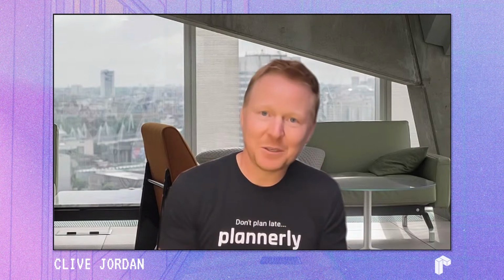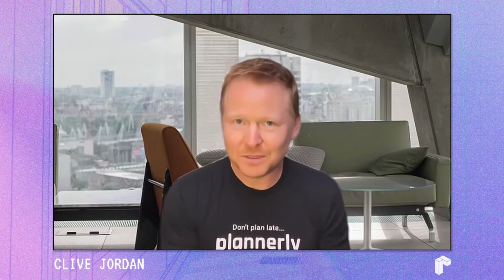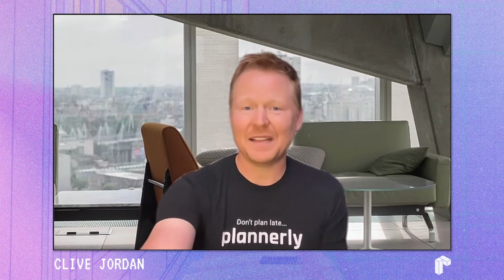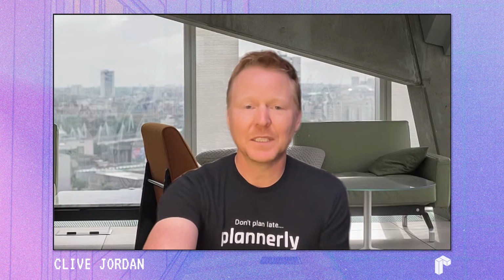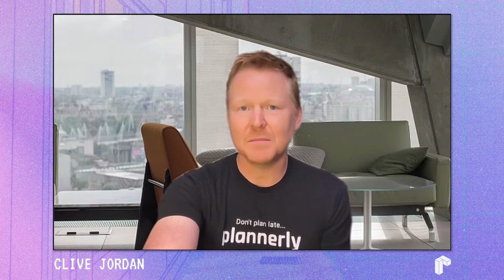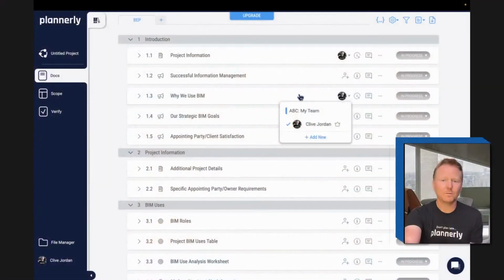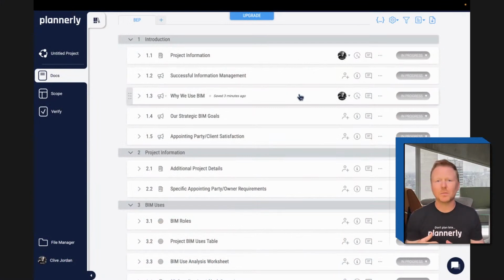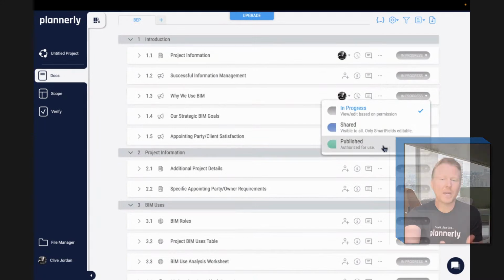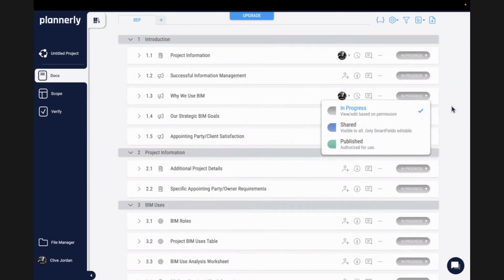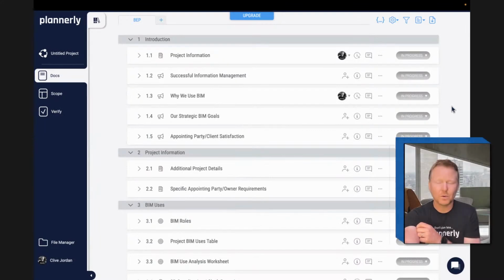So I would say that everyone should be working on the same BIM execution plan, using an online tool and being able to collaborate. That's kind of the principle. Instead of having one document that's managed by one team, you would invite many teams in and say, I'm going to assign these sections to certain people, so that you might have multiple people from multiple teams working all over the document and managing that section, and only when they're ready to share or publish it does it get into the workflow and authorized for use.